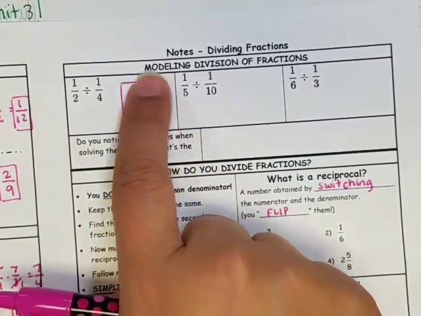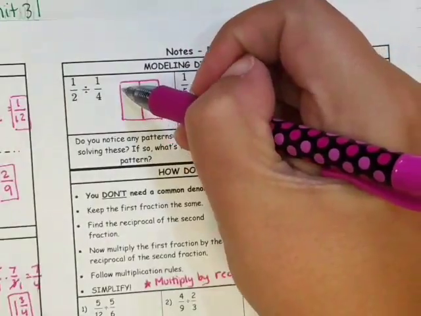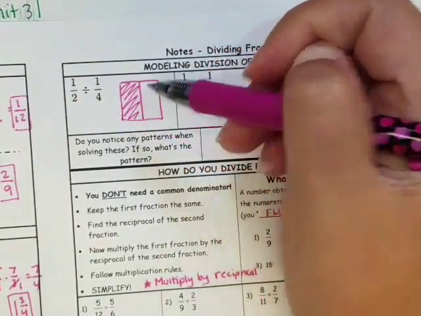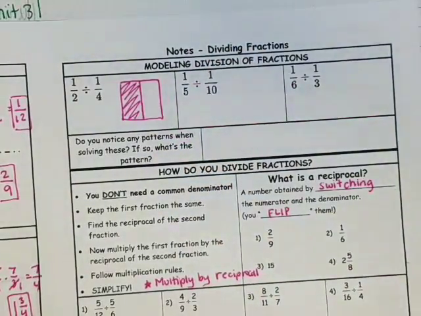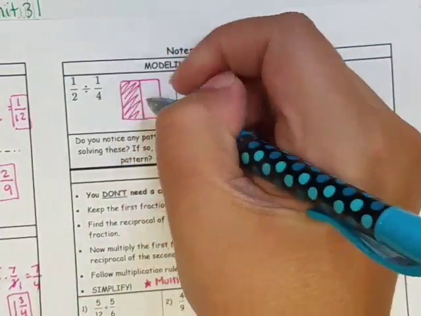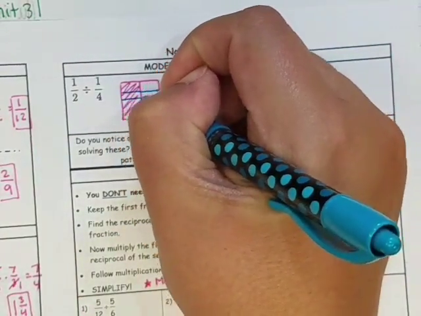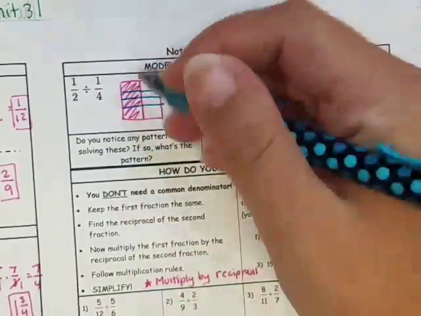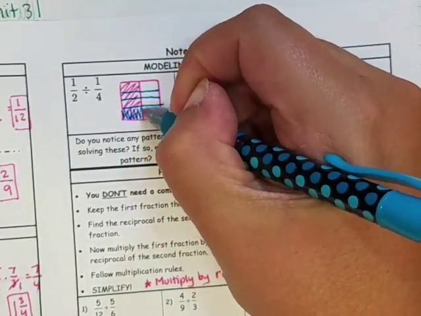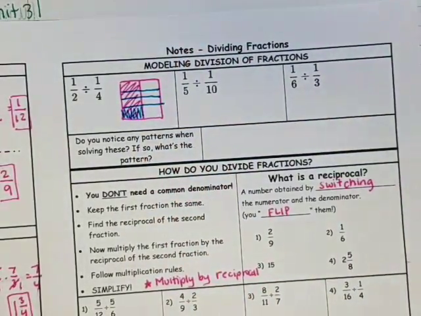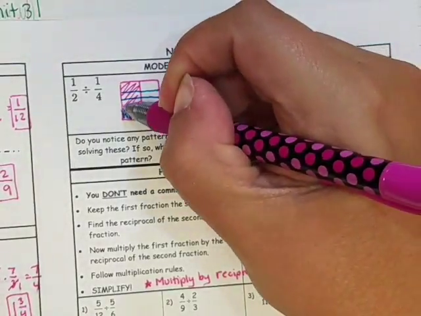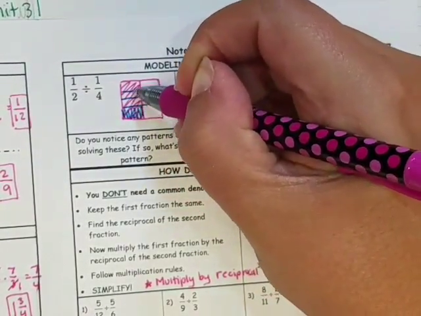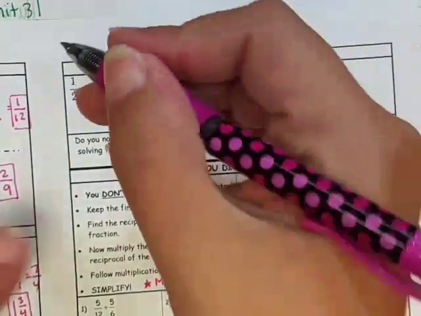So what I've done here is I've taken a whole and I've cut it in half. So this is my 1/2. I'm going to shade it in. And then I want to represent 1/4. So I'm going to use a different color. The fours tell me how many pieces I want. So 1, 2, 3, 4 pieces. And I only want one of those. So what I do is I look at what is shaded in common. It's 1 out of 1, 2, 3, 4, 5, 6, 7, 8 pieces.